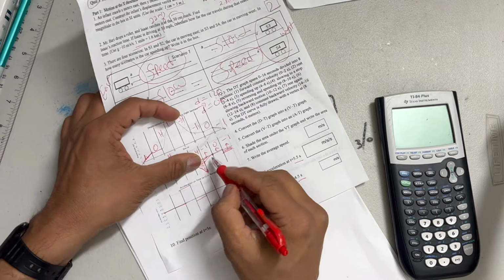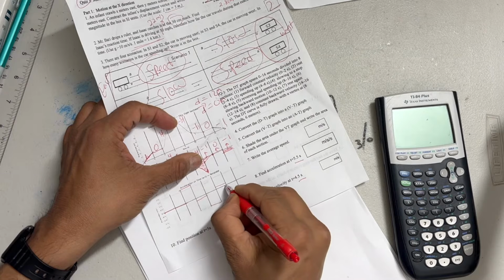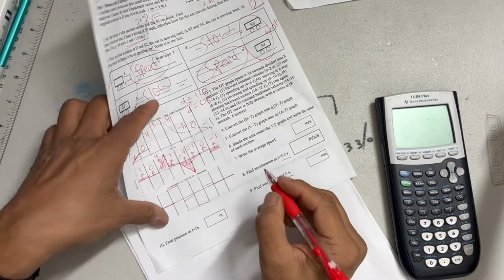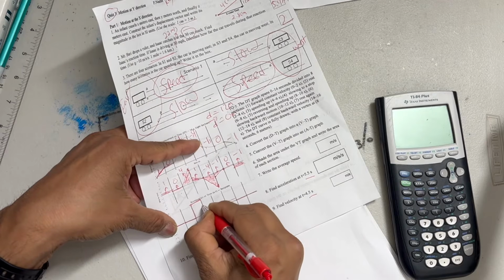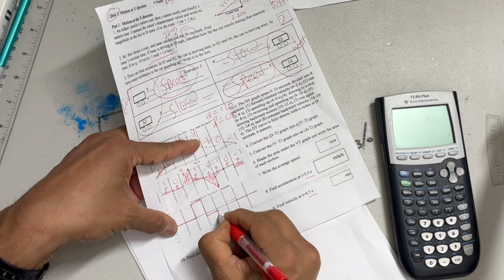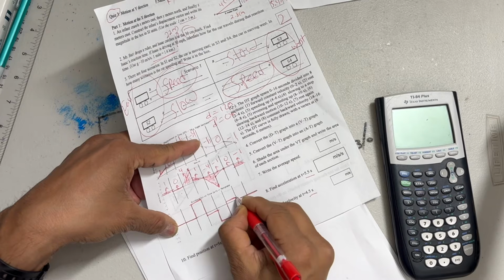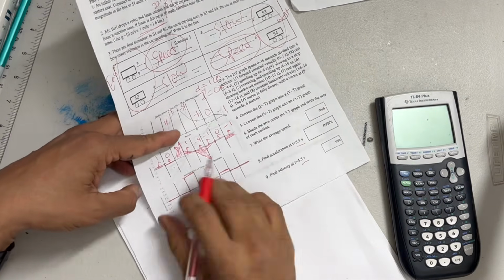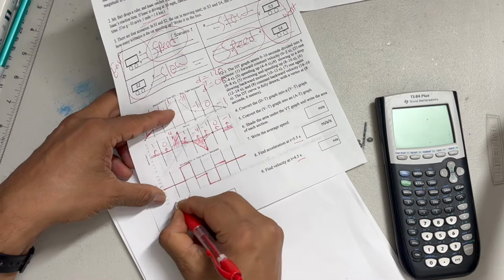The slope of this one is +1 divided by 2. The slope of this one is 0, and the slope of this one is 0. So let's make it nicer. Okay, you don't have to shade the area under the curve. No shading. No, not this one.